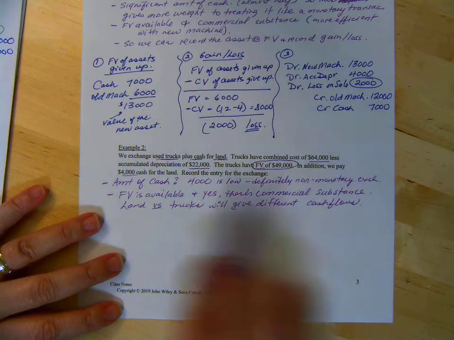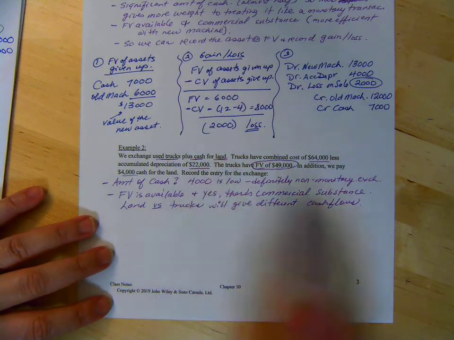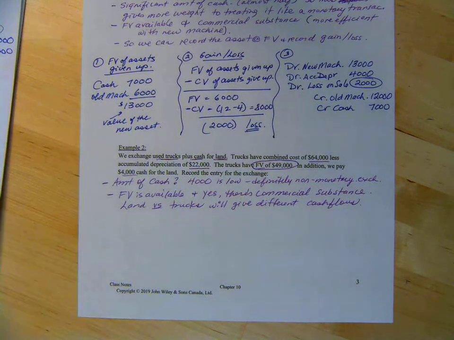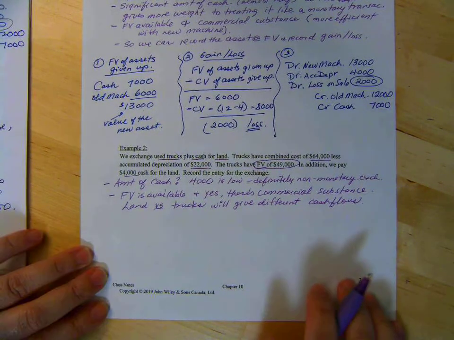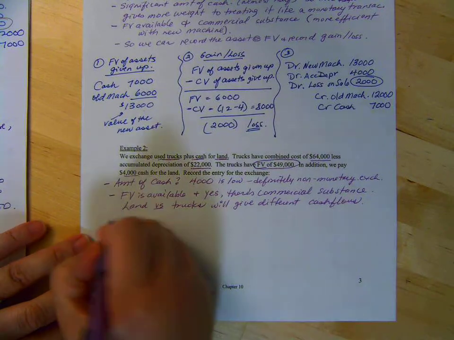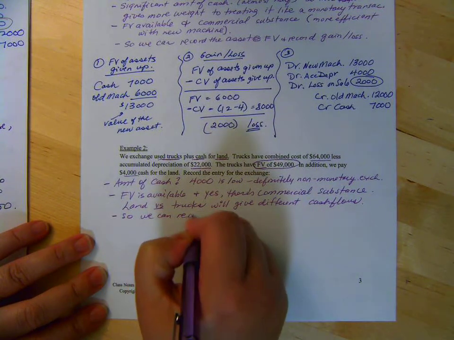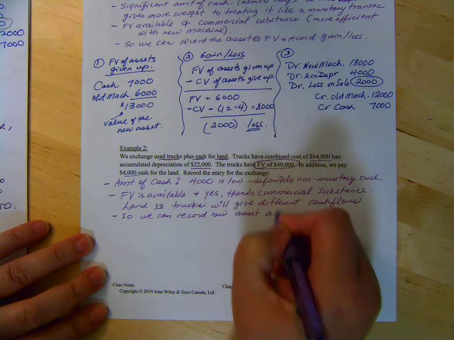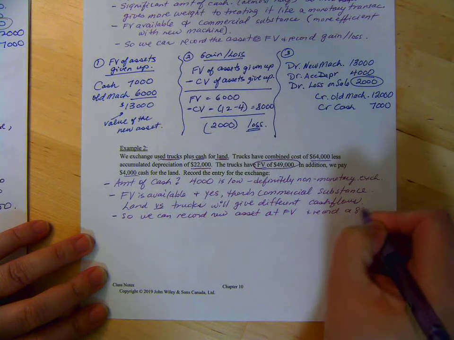So when we're looking at changing used trucks plus cash for land, you're saying there's commercial substance there. They're doing something differently. Their business operations are going to change. Okay, so therefore, we can record a new asset at fair value and record a gain or loss.